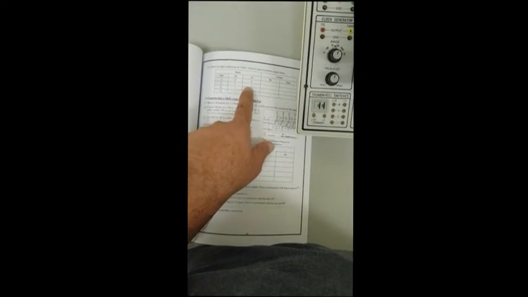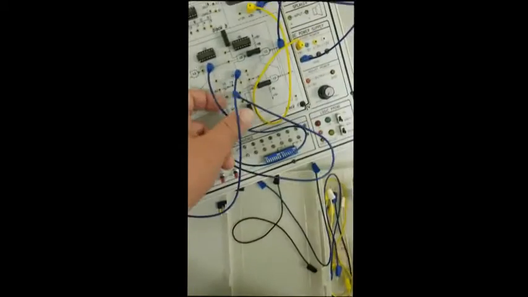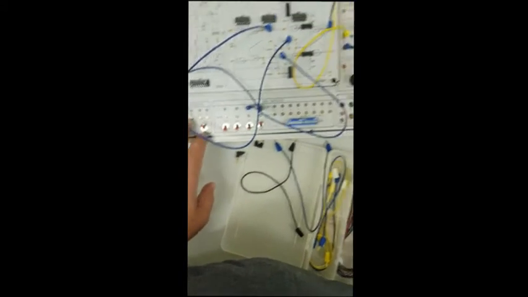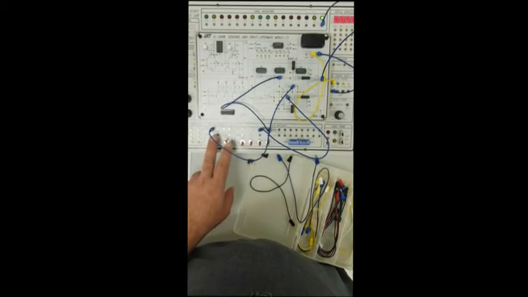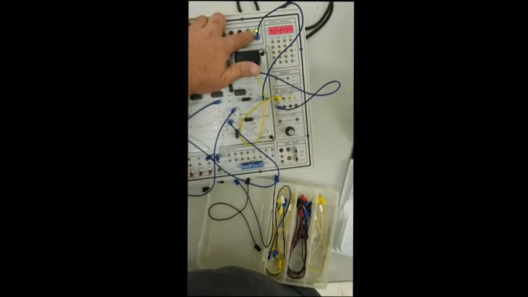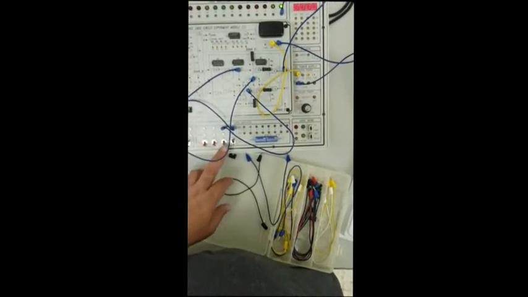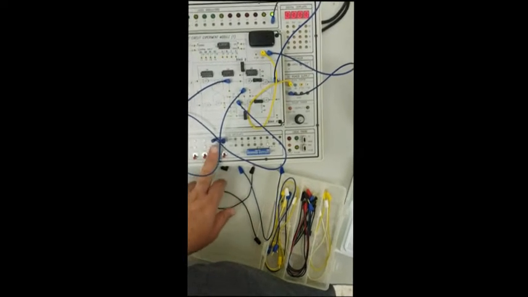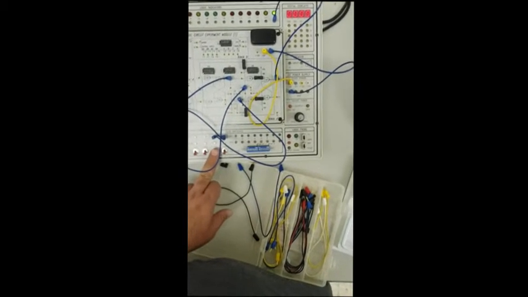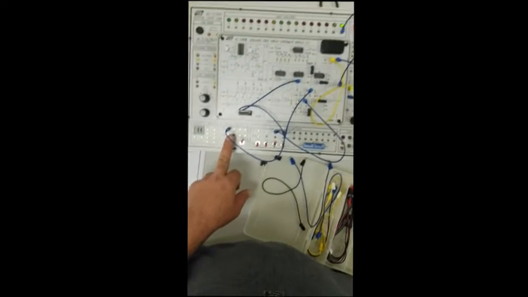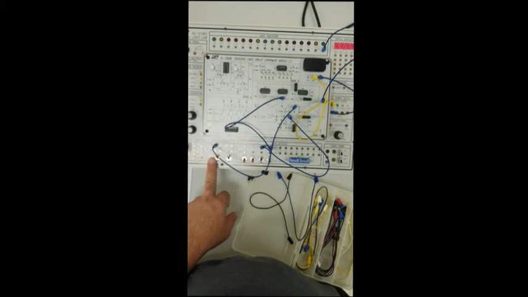Next, I need to make A1 equal to 1. So this is your A1. I make it 1 here and I give one more clock pulse. If I give one clock pulse, it becomes 1, so it has set my flip-flop. Again, I change the connections or switch here, and I give one clock pulse. It has reset my flip-flop.